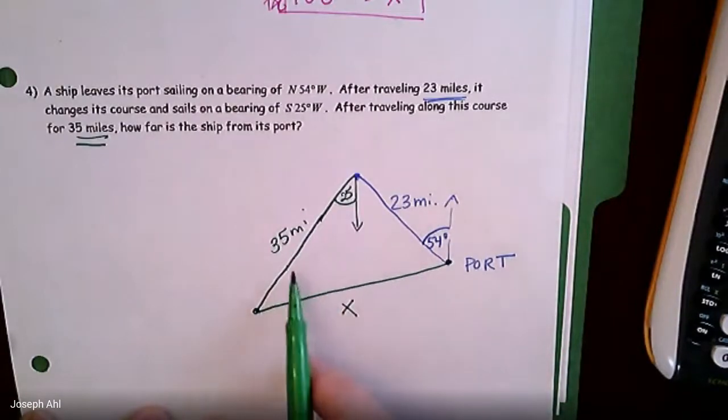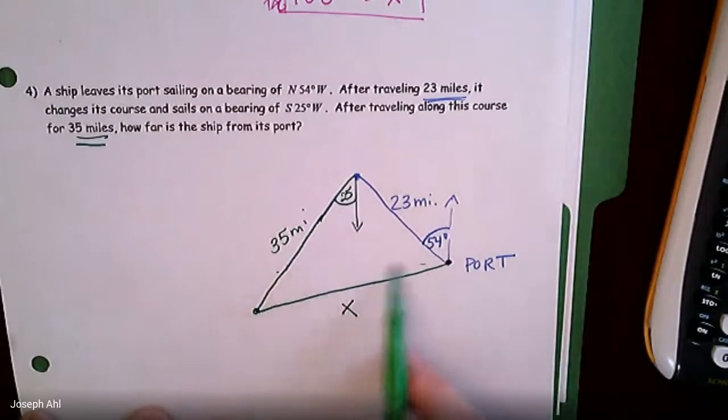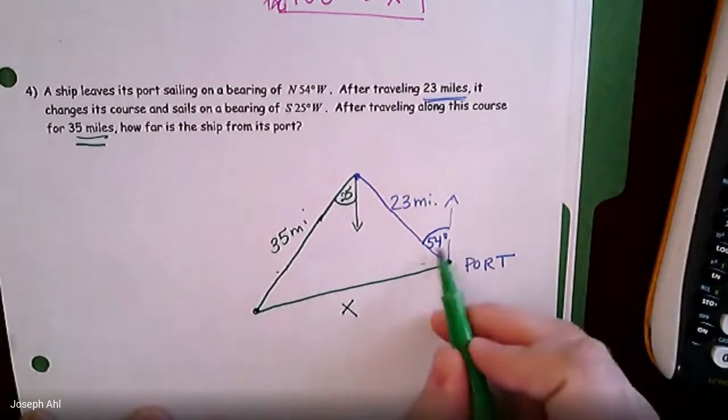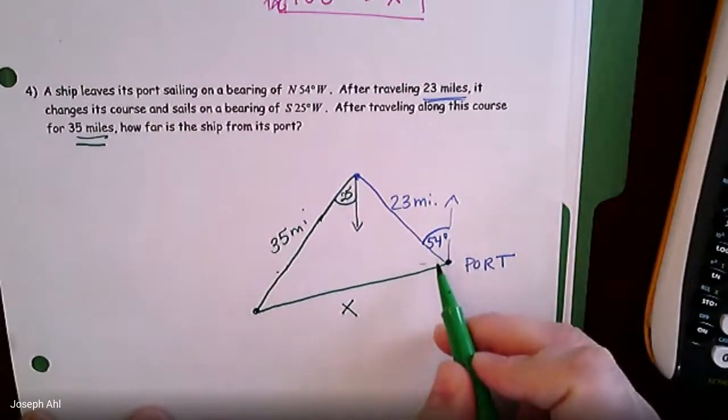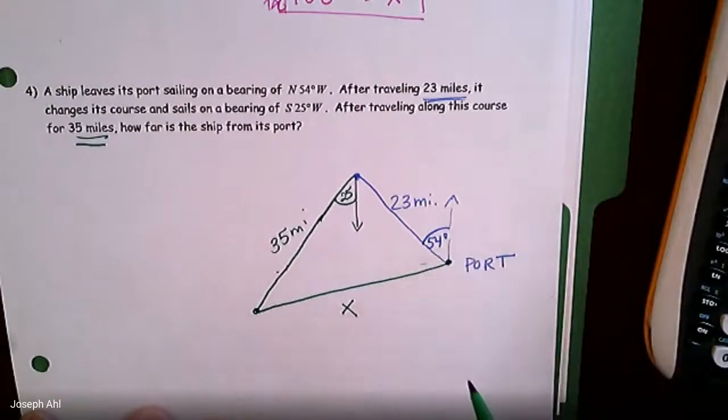And we can get really lulled into a false sense of security here if we stop in line with the port, because then you might try and do that right angle thing like we did earlier. But that's actually not true in this example. We can't quite do that. So we need some other info.